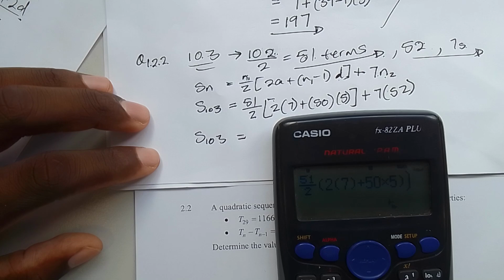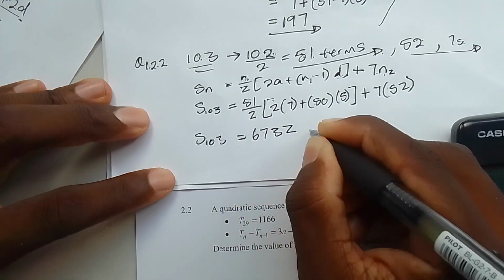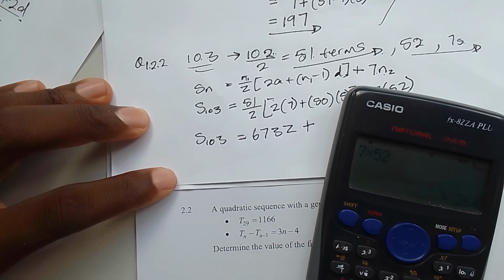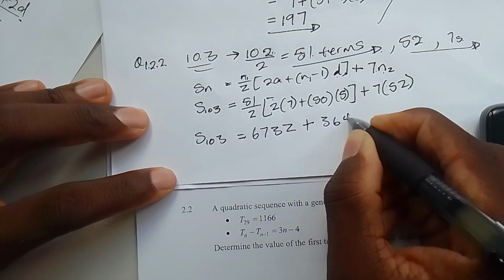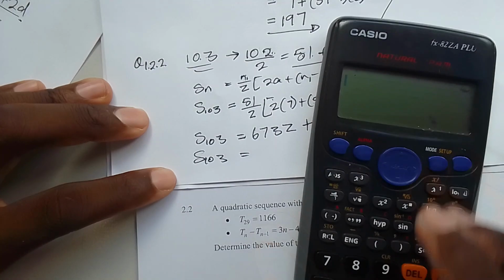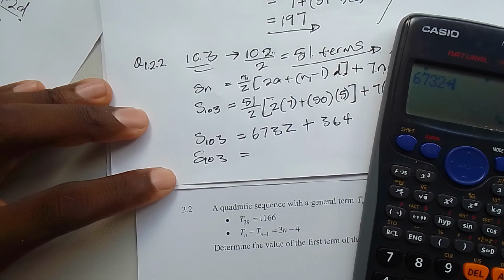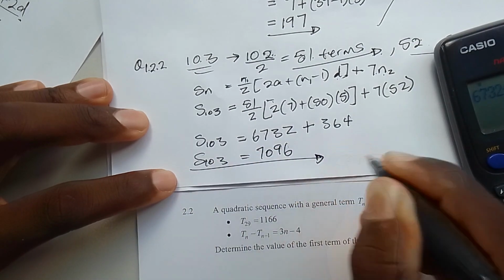Wait, what? Okay, yeah. I have 6732 plus 7 times 52, which is 364. So the sum to 103 terms is 6732 plus 364, which is 7096.